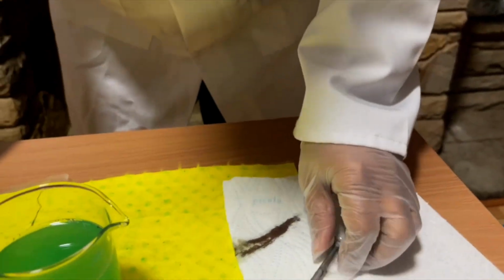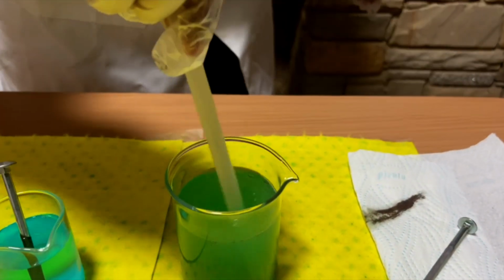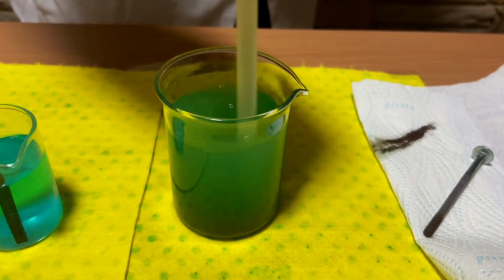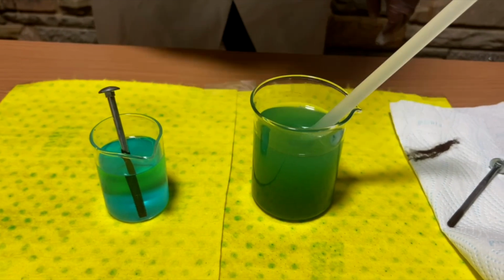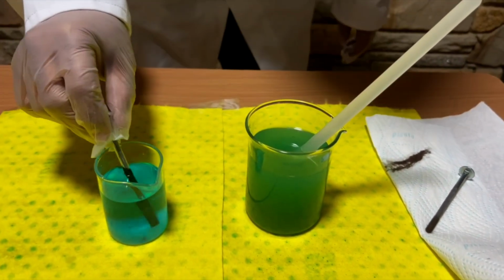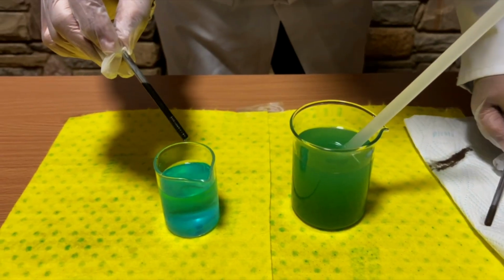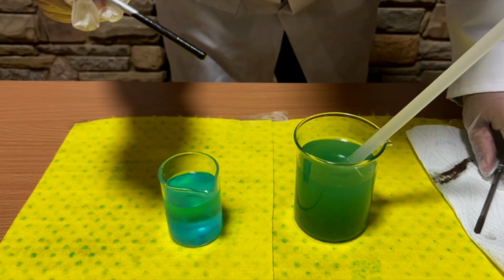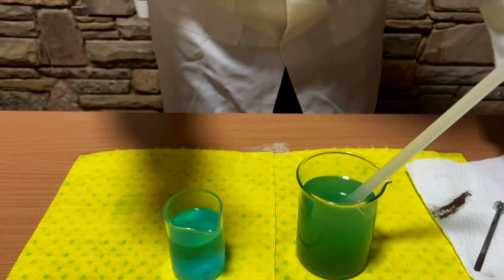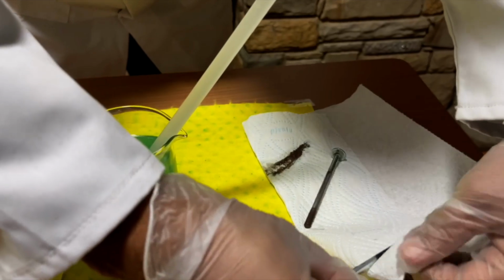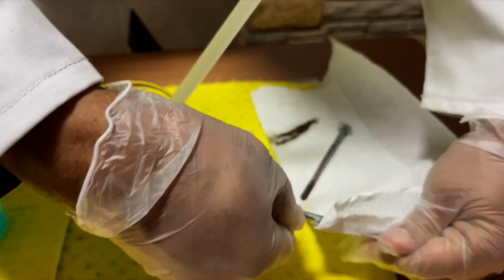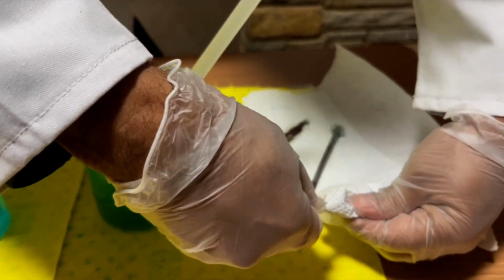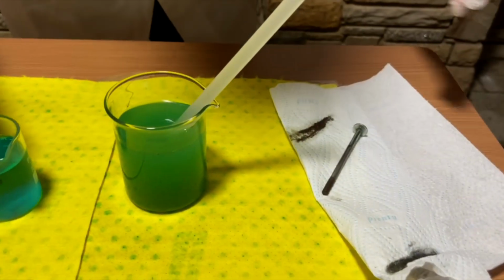And look at the solution. I want to stir that solution with the stirrer. Look at that. See the difference between the two solutions. This is before the displacement. Here, look at that. So the deposition of the copper takes place in that. That's the copper getting deposited. It's an easy experiment. So this is a displacement reaction.